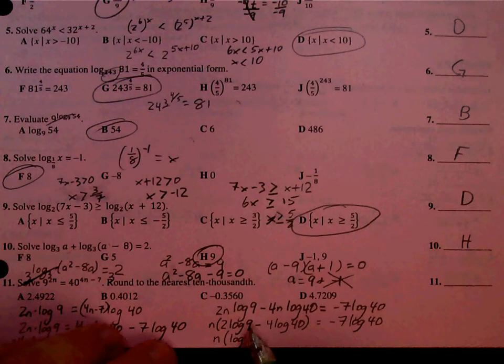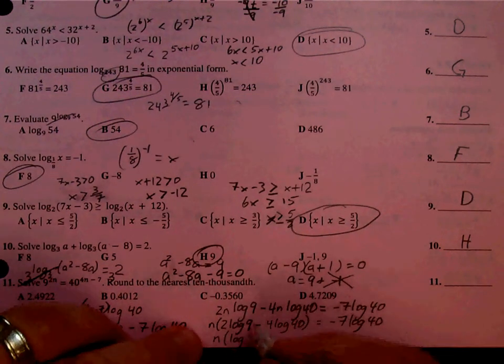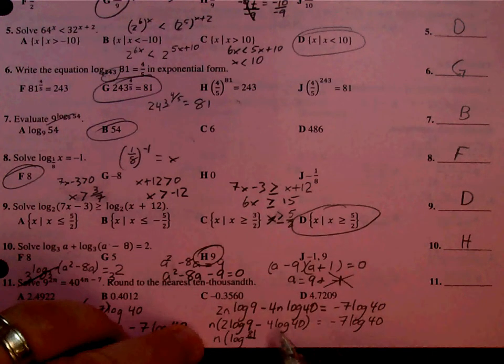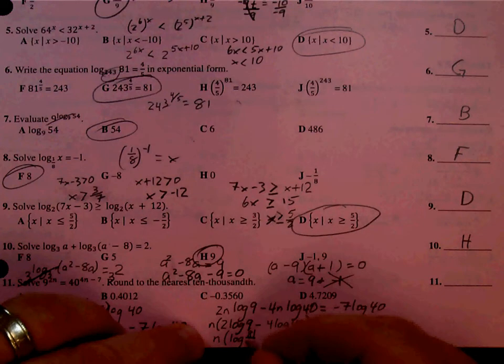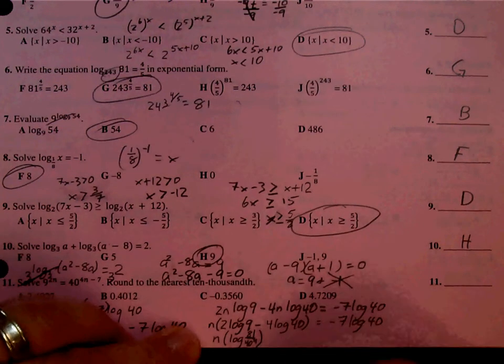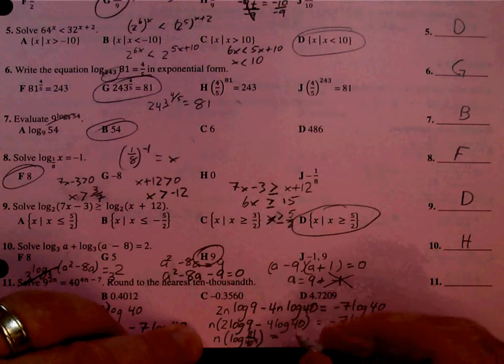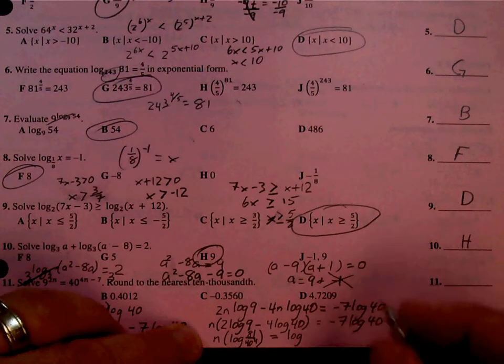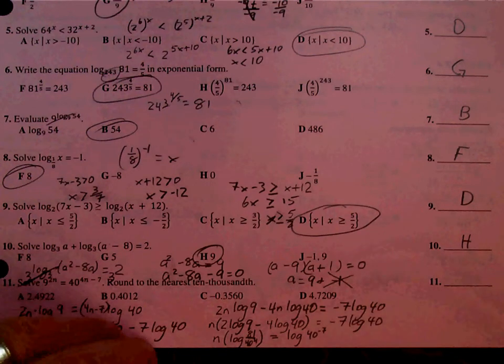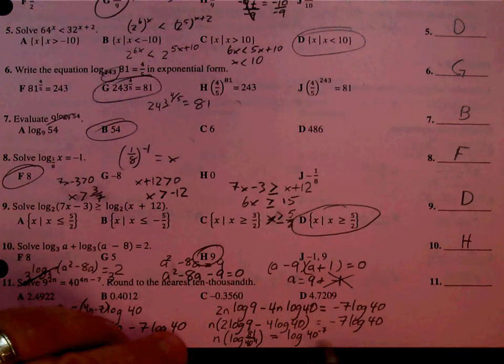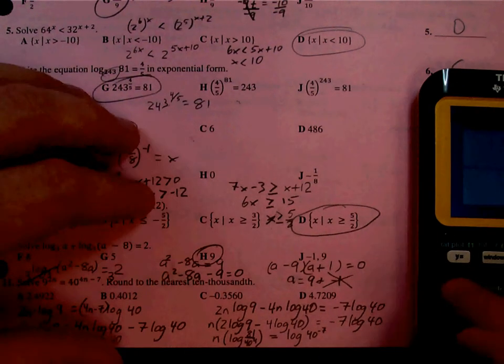So the 2 can be an exponent on 9, so 9 squared, which is really 81, over, because this is subtraction, so we know this is over, 4 as an exponent on 40. So 40 to the 4th power, that's going to be a huge number. Maybe I'll just leave that as 40 to the 4th. Equals over here. Maybe I'll make that negative 7 an exponent. Okay, and so to get n by itself I'm going to divide by this whole log. I'll show you this on the calculator.